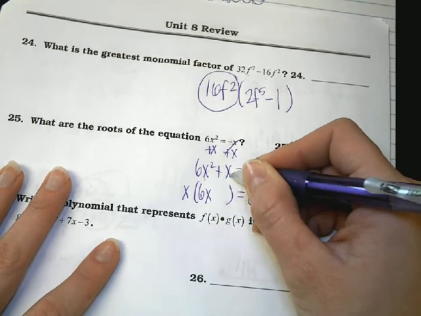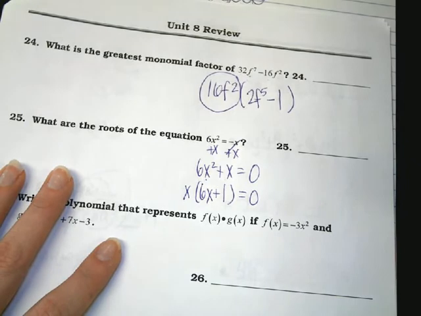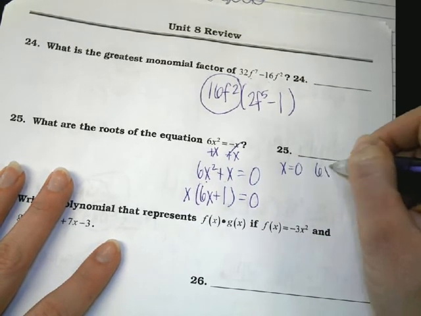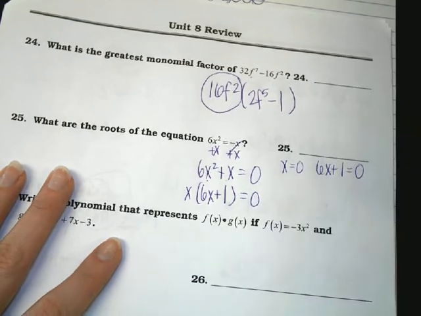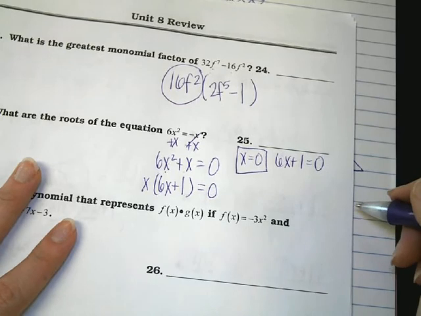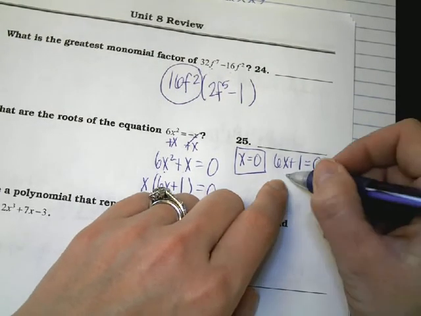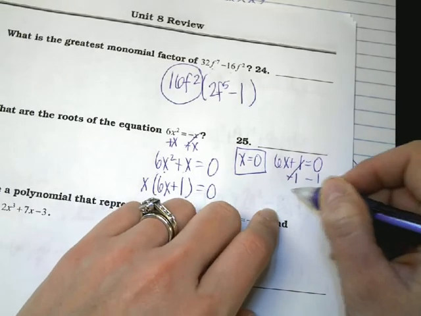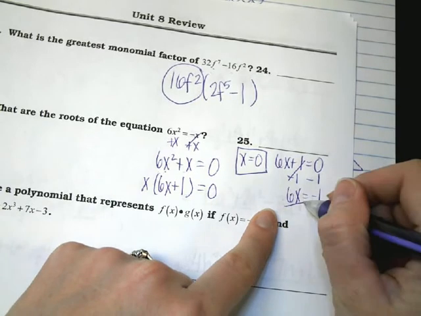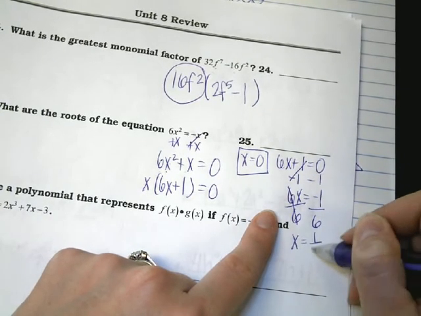So from here you set each piece equal to 0. X equals 0, and 6x plus 1 equals 0. This equation is already solved for one root. The next equation, to solve for the root, you want to solve for x, so first subtract 1 from both sides. You get 6x equals negative 1. Then to solve for x, you would divide by 6 on both sides. So the other root is negative 1/6. X equals 0 and x equals negative 1/6.